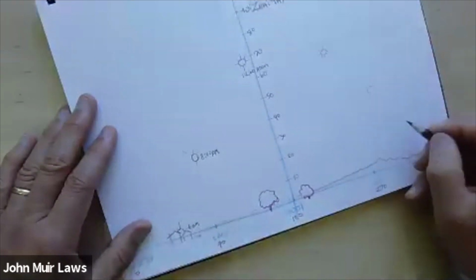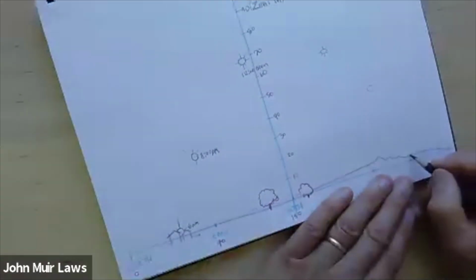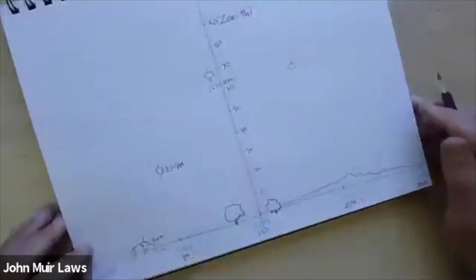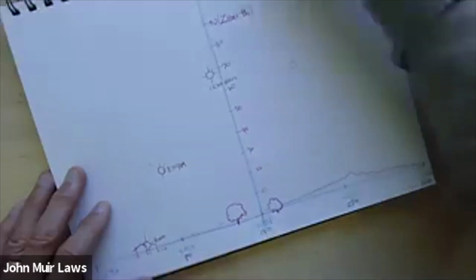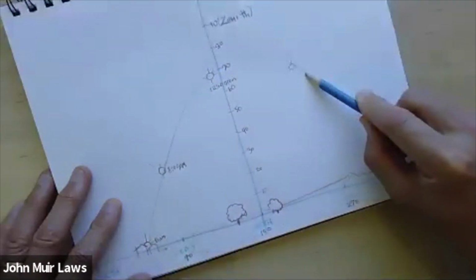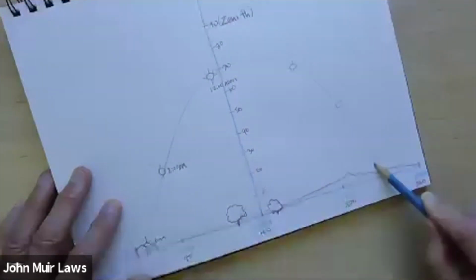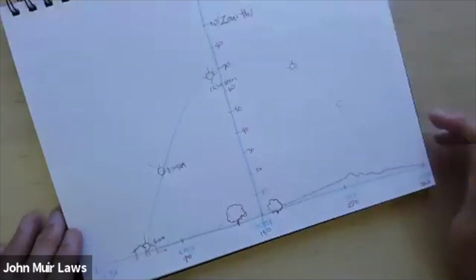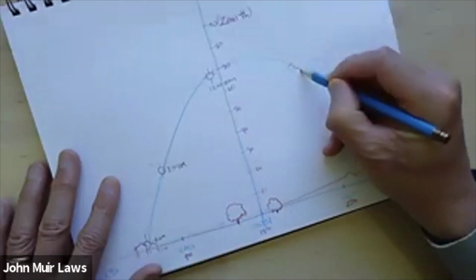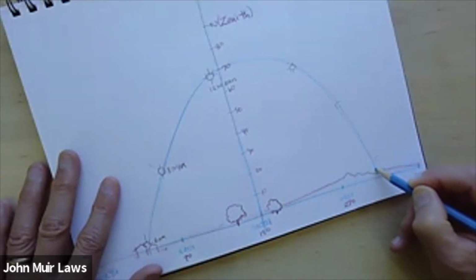And later and later until I'm going to get one point down here that is my sunset. So what I'm going to get is an arc across the sky of what the sun does at my specific latitude and longitude.